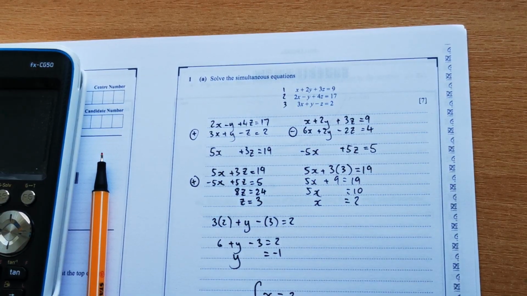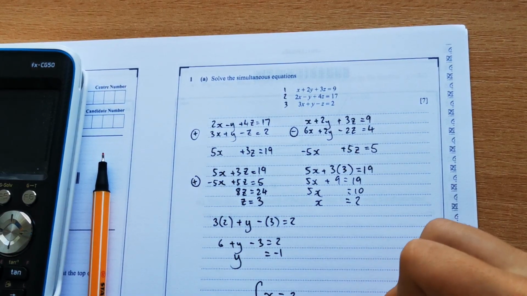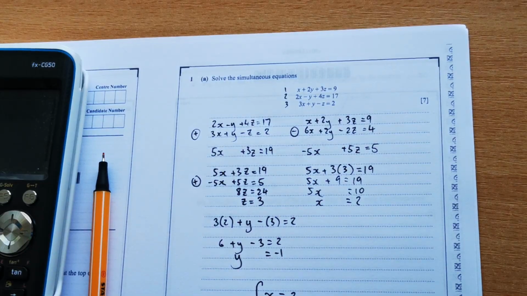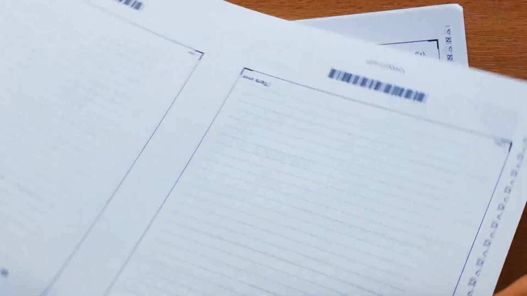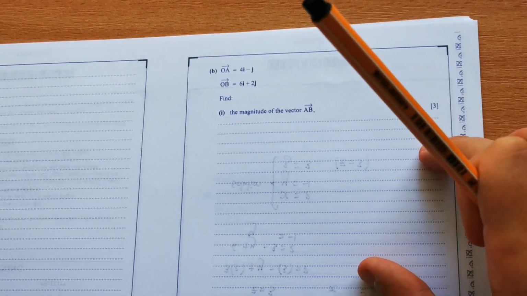Now, that does look like I'm saying 3 is 3. You could just say z equals 3. Okay, let's move on to part... Oh, lol, that is hilarious.